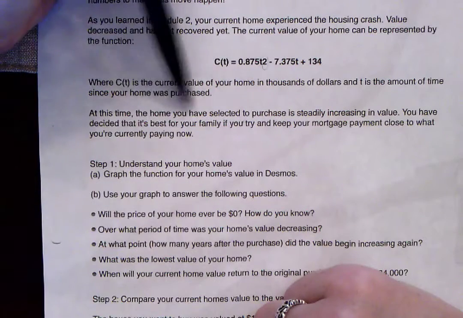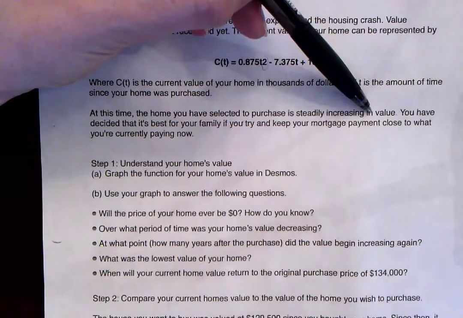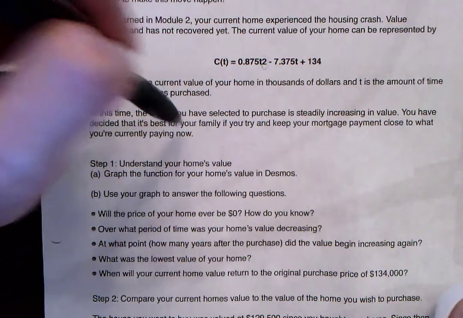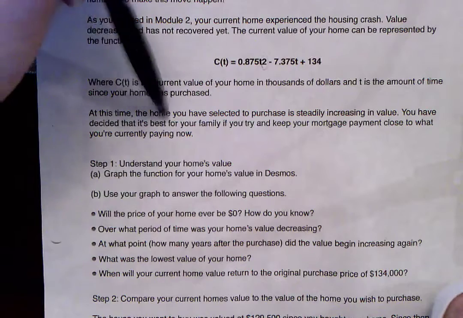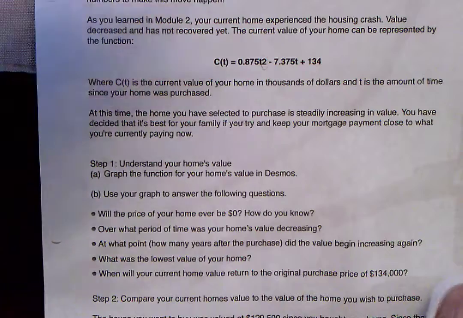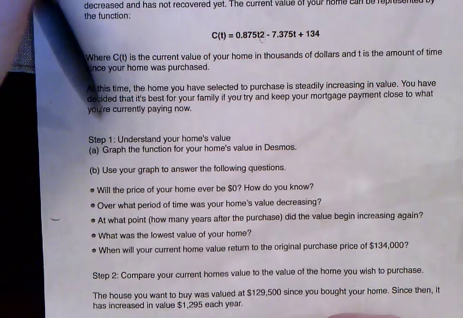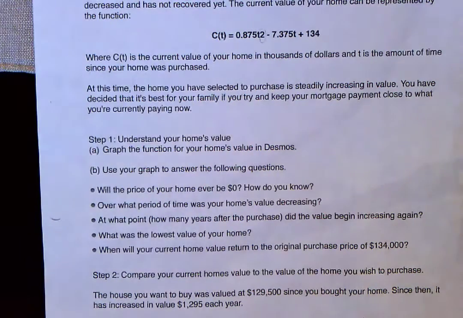At this time, the home you've selected to purchase is steadily increasing in value. Remember, this is your current home, and you're wanting to purchase another home in either Area 1 or Area 2, and we decided Area 1 was better. You've decided it's best to try to get your mortgage payment close to what you're currently paying now. So this is where we can analyze this graph. It says understand your home's value, so graph that function. I did that for us right here.